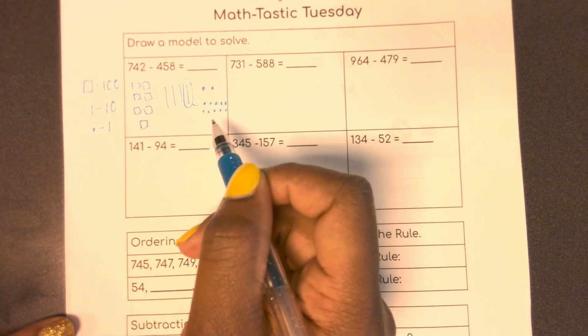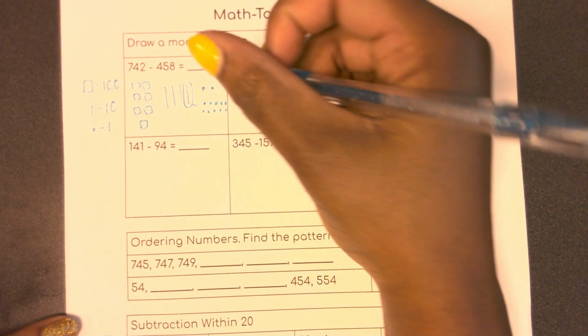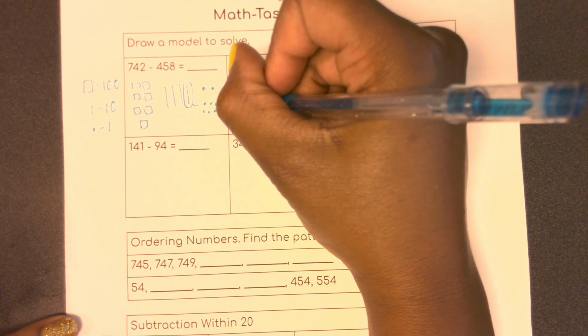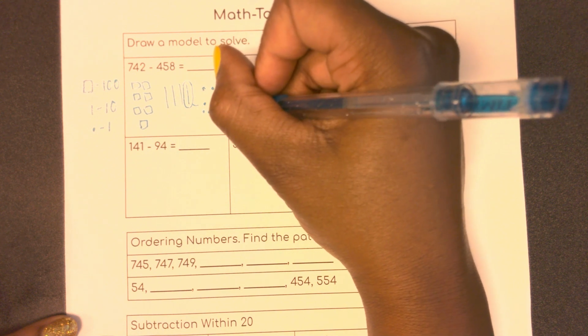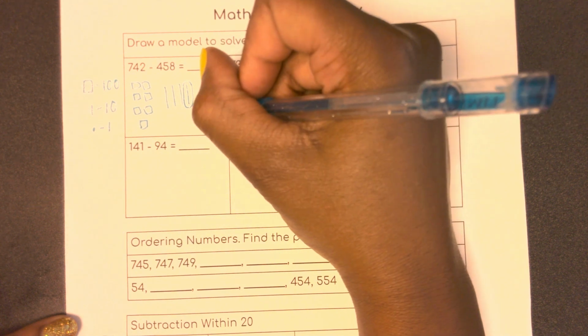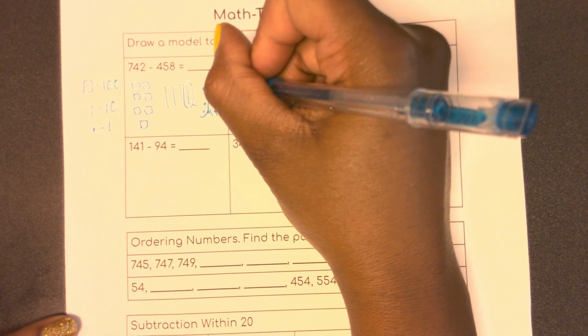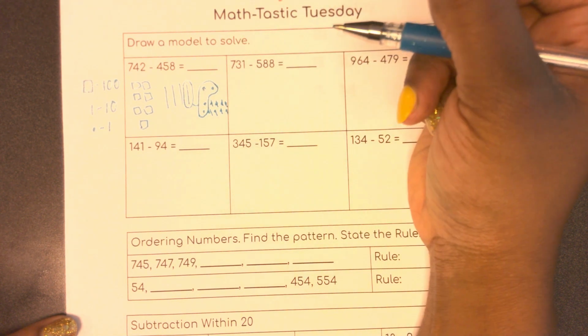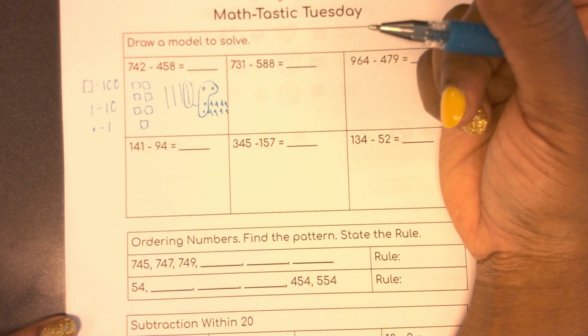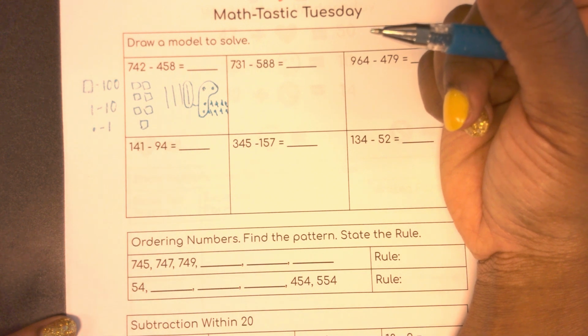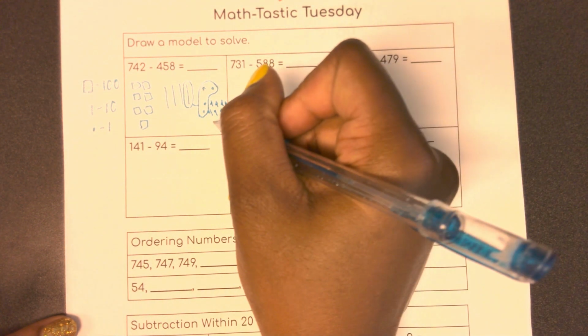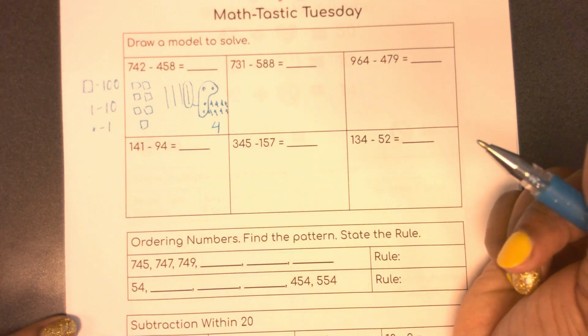But now I can subtract. So I'm going to take away 8. 1, 2, 3, 4, 5, 6, 7, 8. How many ones do I have left once I took those 8 away? I have 4 ones. So I know that's going to be in my ones place, that number 4.